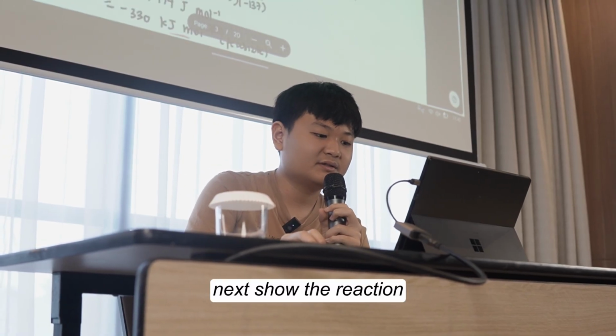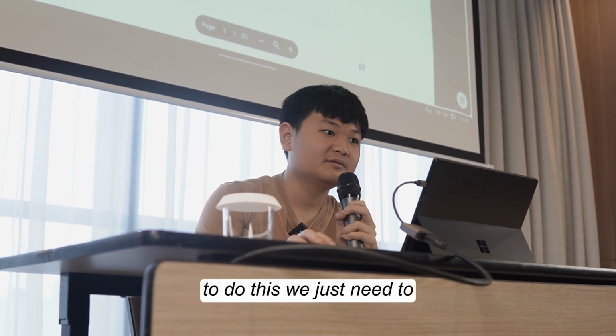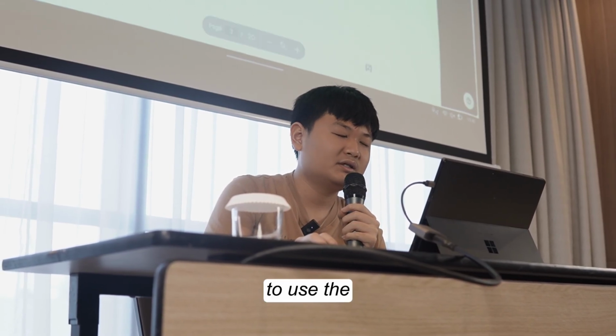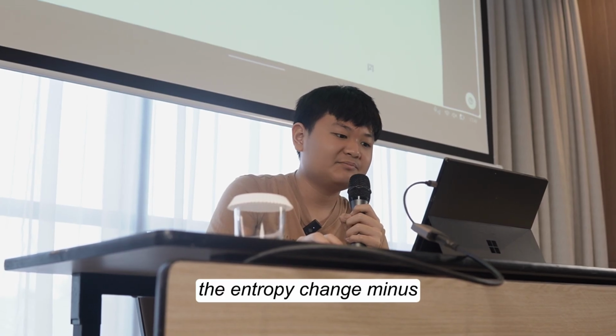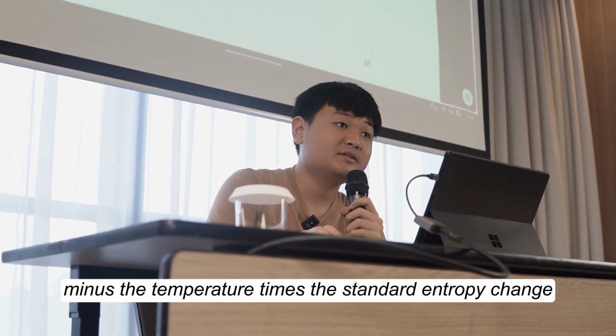Next, show that reaction 1 is feasible at 25 degrees Celsius. To do this, we just need to use the enthalpy change minus the temperature times the standard entropy change.